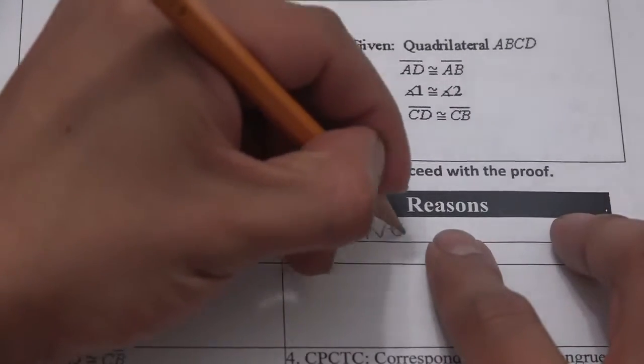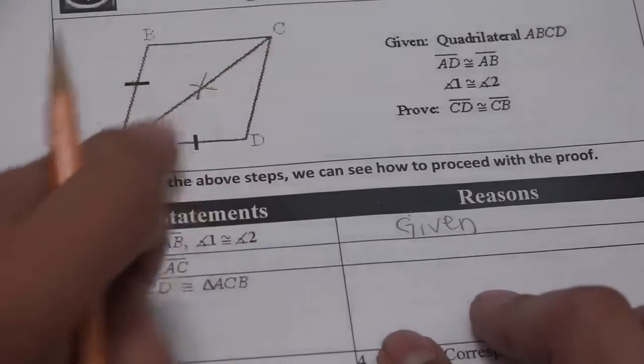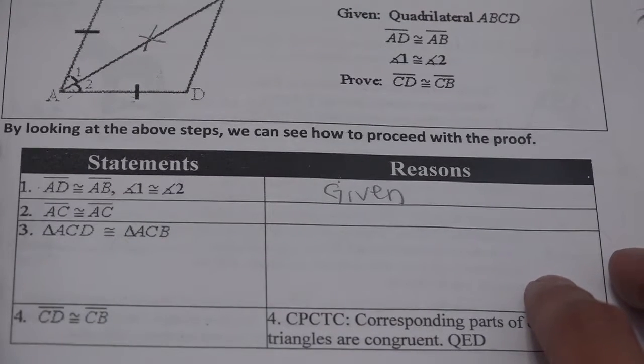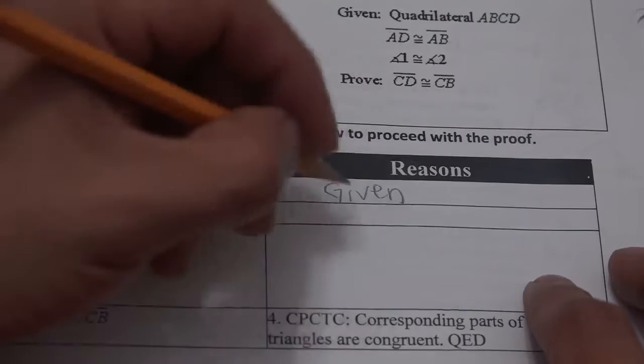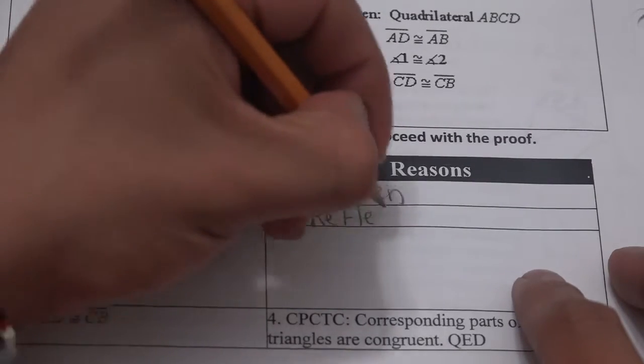Yes, given. Beautiful. Now, why did I say that AC was congruent to itself? What property allows me to do that? Oh my God, you are on point there, definitely. The reflexive property.